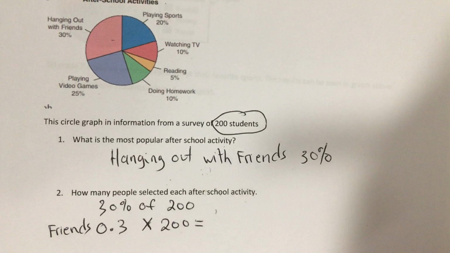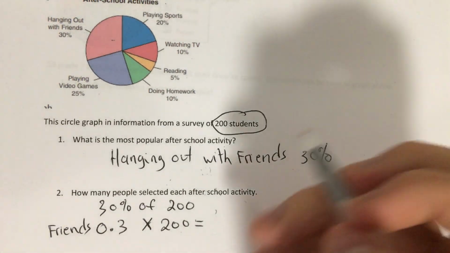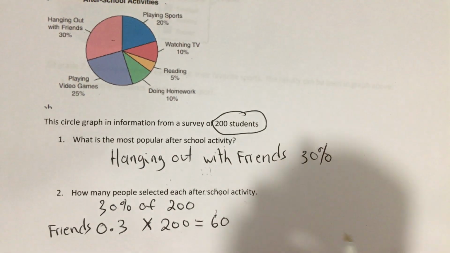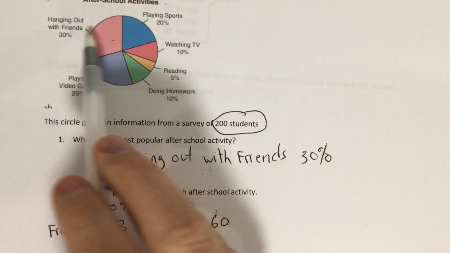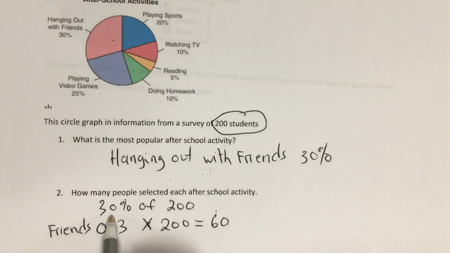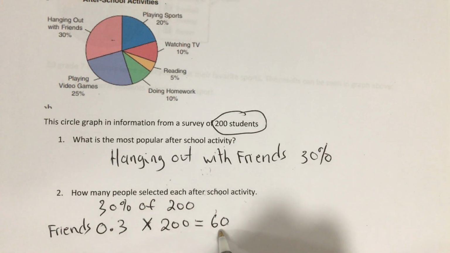You can just use your calculator for that. When we do that, we end up with 60. So 60 people out of the 200 selected hanging out with friends, which equals 30%.